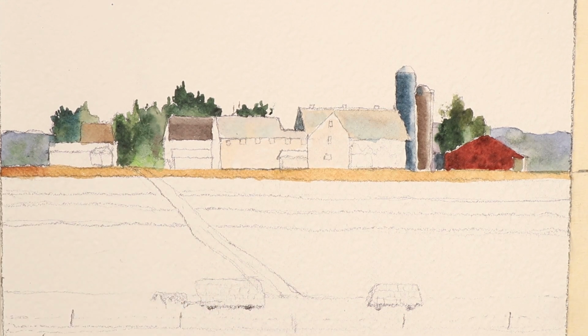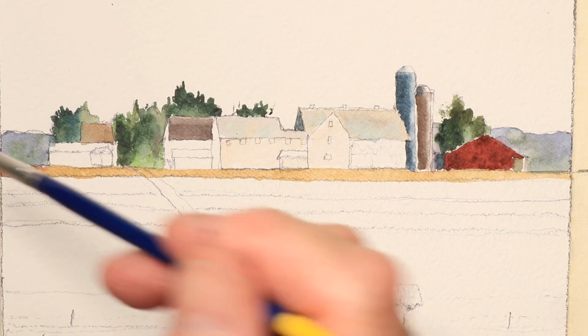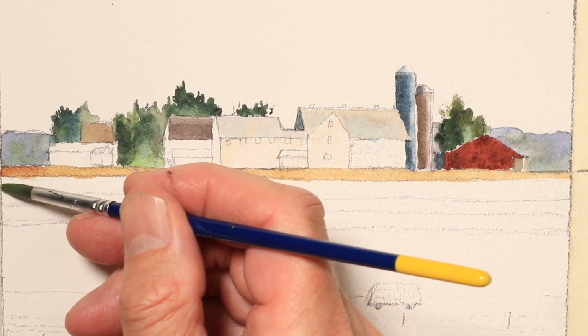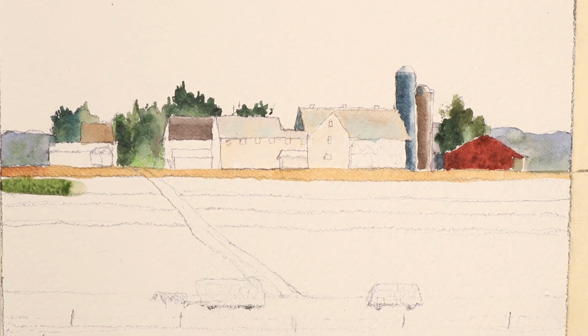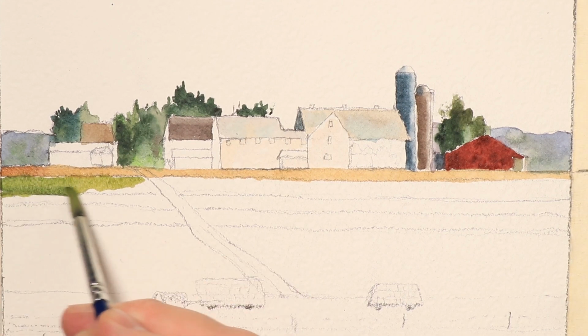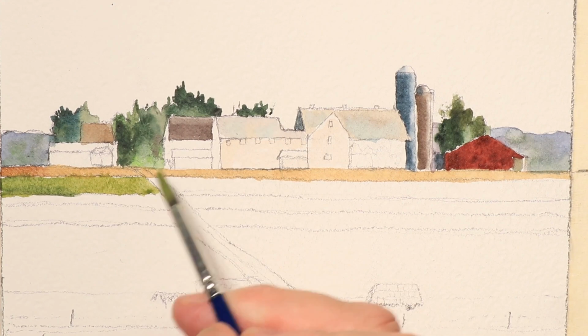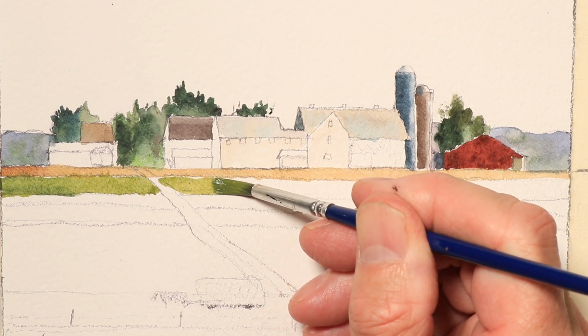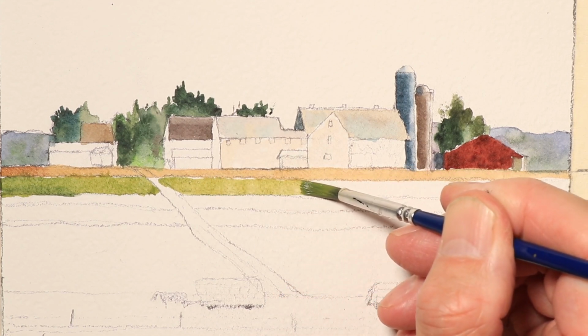Okay, and then we're going to do some greens. I think we need a little more yellow in that. That's a little better. I think it's more of a lively green. So that would be more of the yellow mixture. So I added a little bit of yellow to my green. And I'll just take my brush and go along here like so.